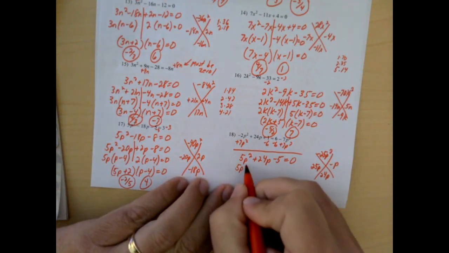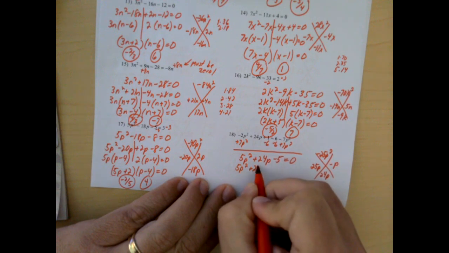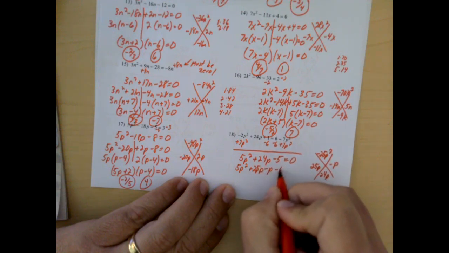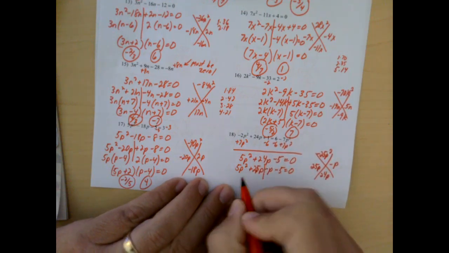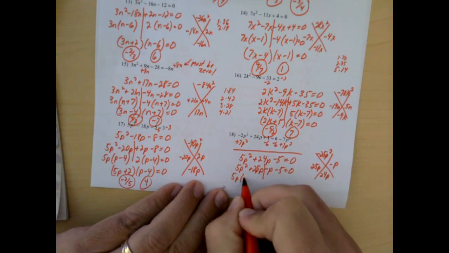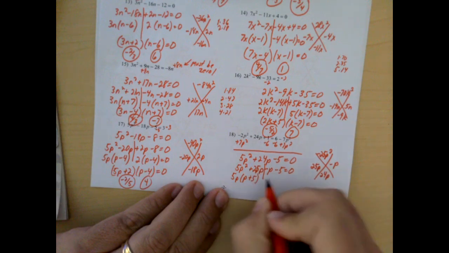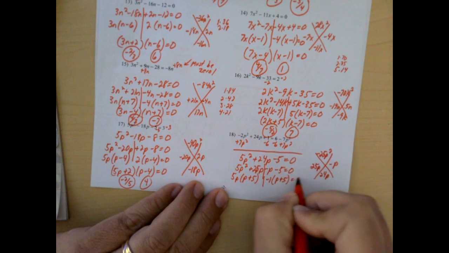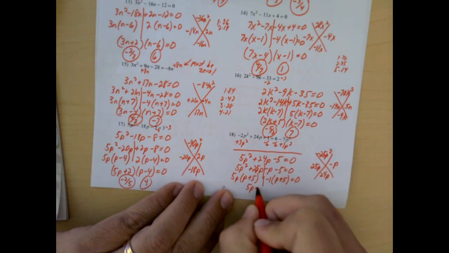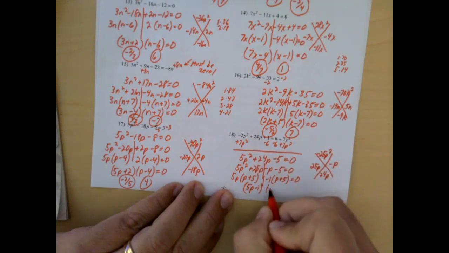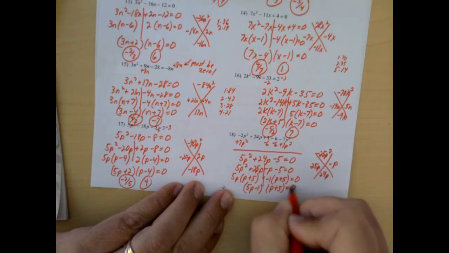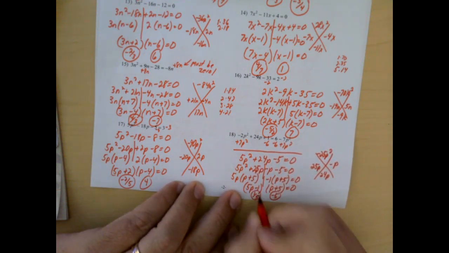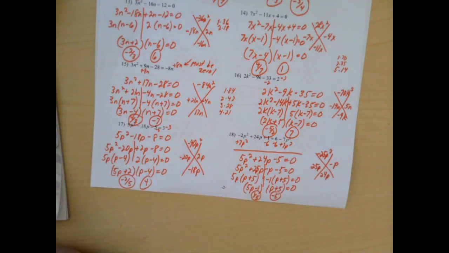So I will quickly replace 25p minus p minus 5 equals 0. Split it down the middle. 5p, p plus 5, negative 1, p plus 5 equals 0, 5p minus 1, and p plus 5 equals 0. So negative 5 and 1/5 will be my answers.